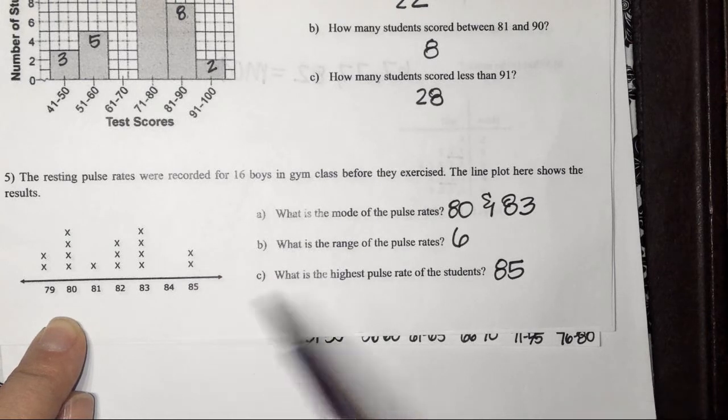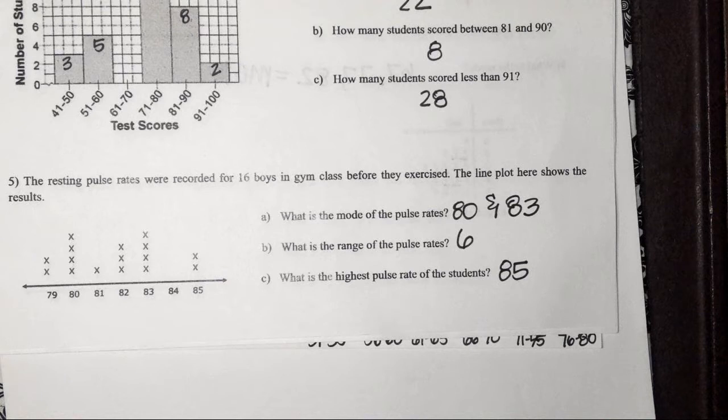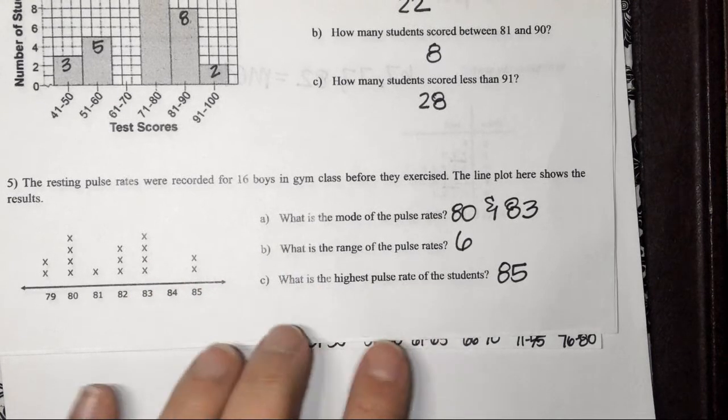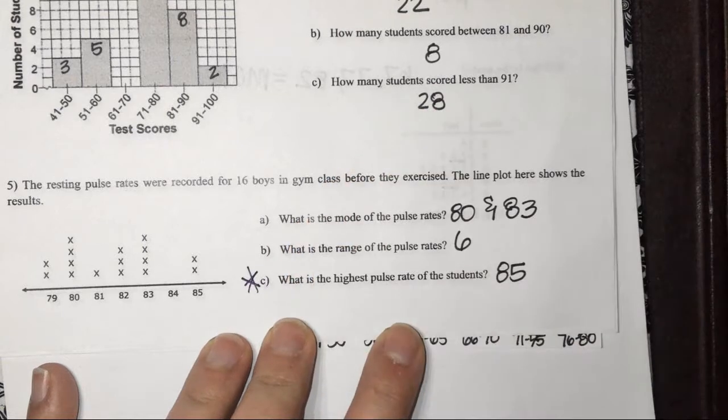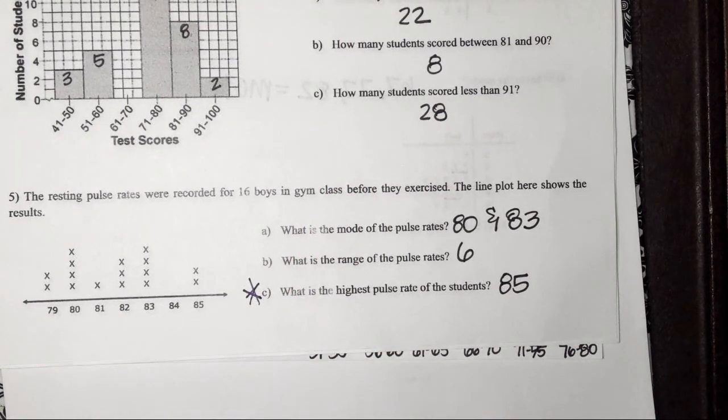Do you see why 85 is the highest? Yeah. Okay, because it's not saying how many people scored the highest. Right, it's saying what was the absolute highest. Yes. Be careful, you will have a question similar to this one right here on your test tomorrow. So make sure you're looking at the highest value, not the highest number of people, the frequency.